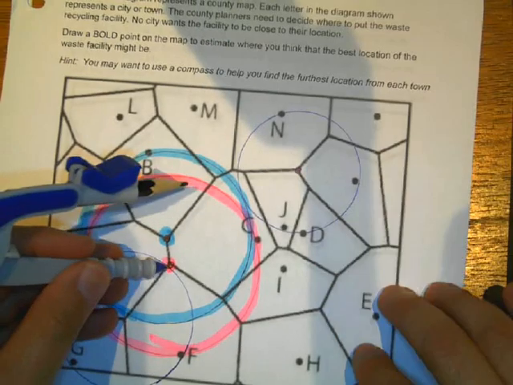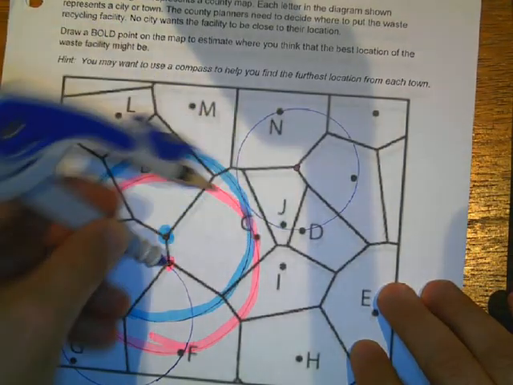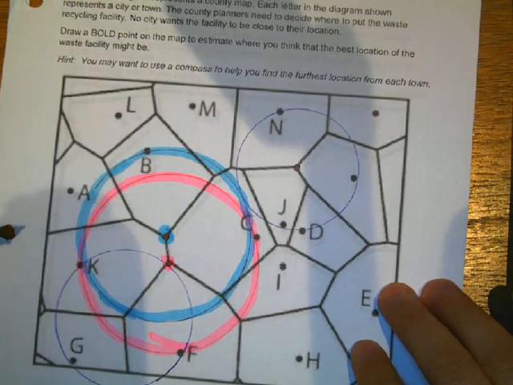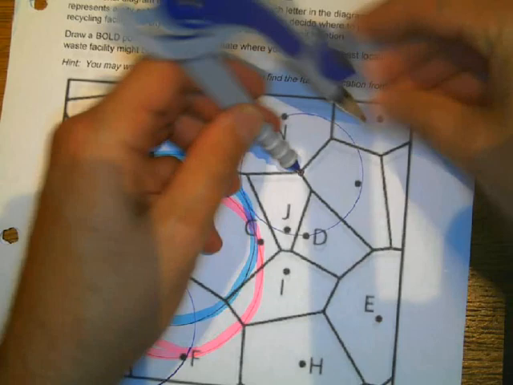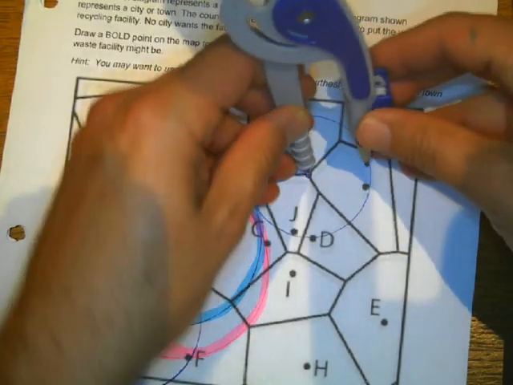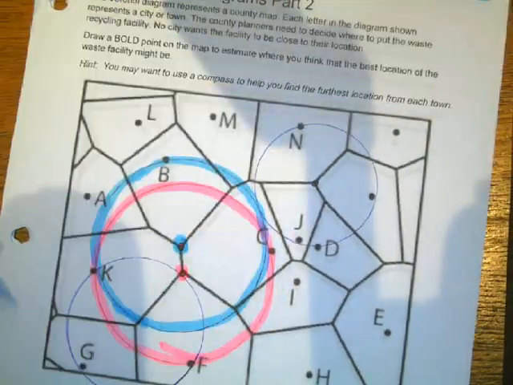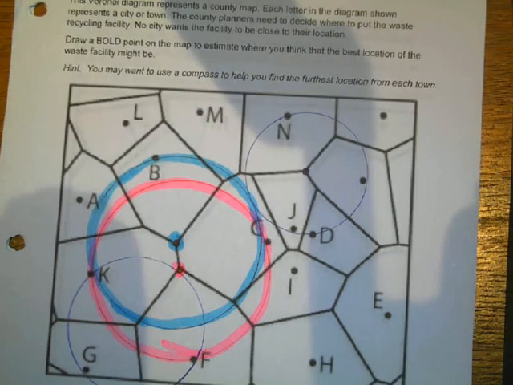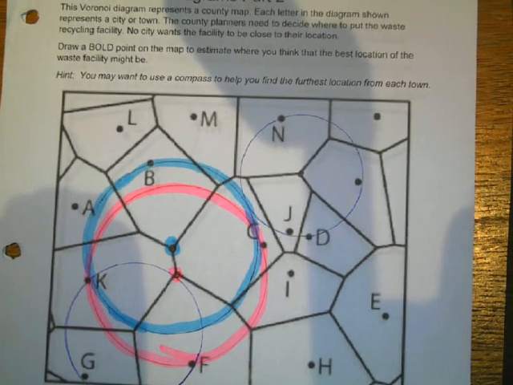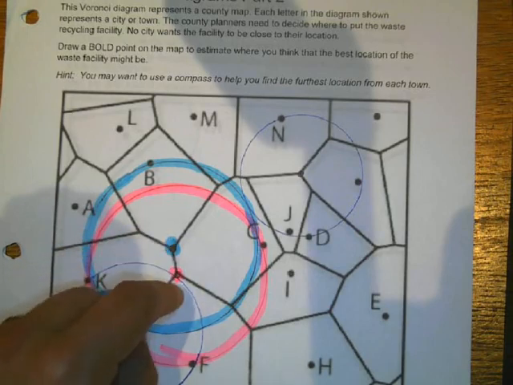Anyways, these pink and blue circles seem to have the biggest radiuses. Notice when I made a circle from this vertex, it made a smaller circle. The point is to figure out where the biggest circle is, and the center will be at one of the vertices.